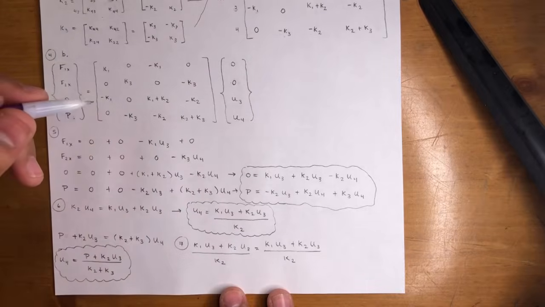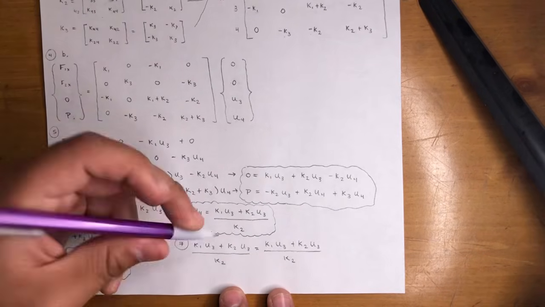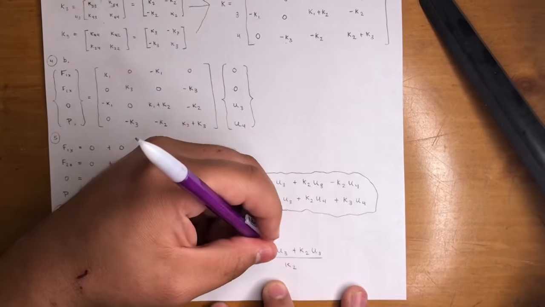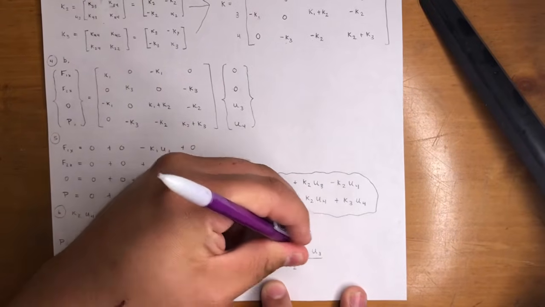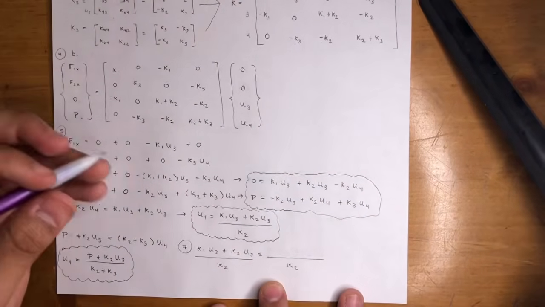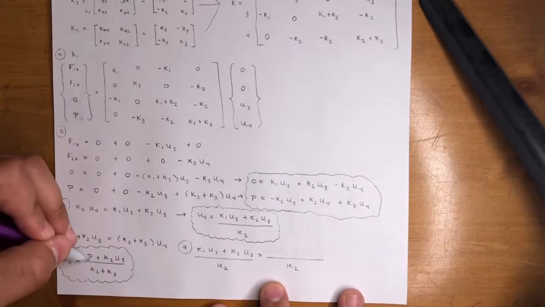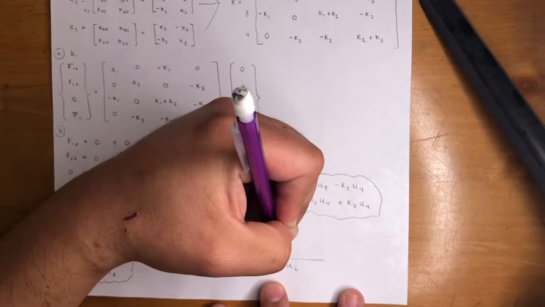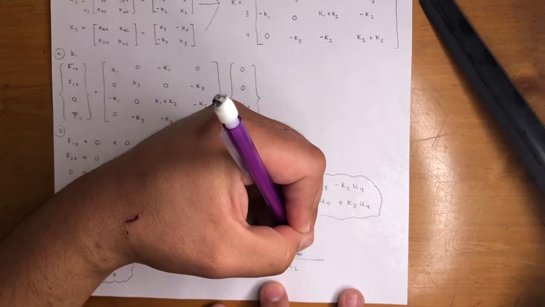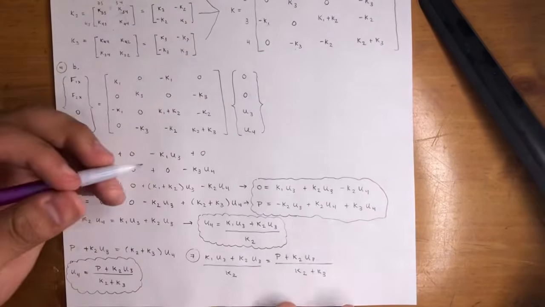Well, actually, hold on, that can't be right. Oh, no, I set the same ones equal to each other. My bad. So K1U3 plus K2U3 over K2, that's that one, and then we set it equal to this one. So P plus K2U3 over K2 plus K3. All right, not too bad.